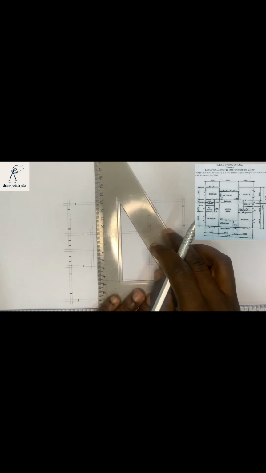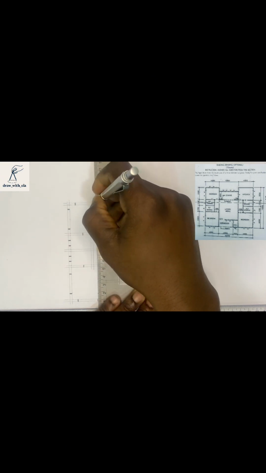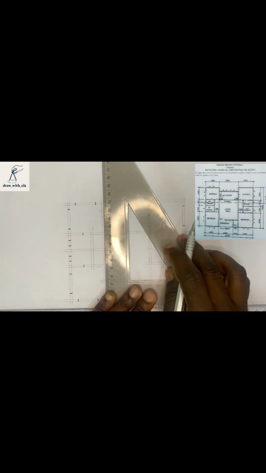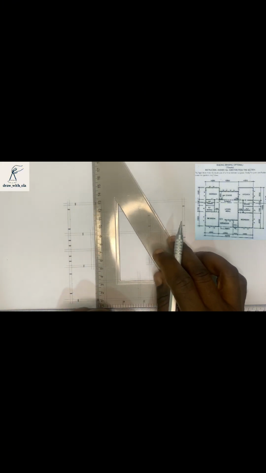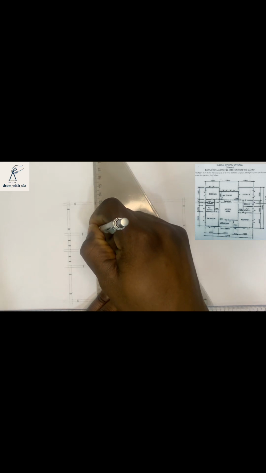So just go ahead and outline. That's basically what we're doing, and that's basically what we'll be doing next. Outline the spaces, the openings for the walls.